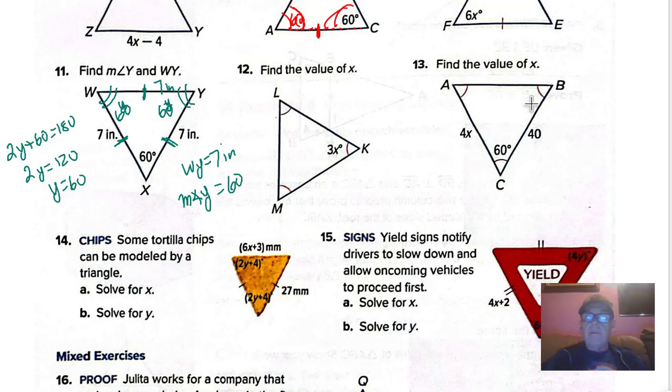So let's get number 13. Find the value of x. Okay, here we have an equiangular triangle. Base angles are congruent, which means that the sides opposite those angles have to be congruent. So we have 4x has to be the same as 40. If x is 10, that's going to make these sides congruent to each other, which they have to be. And we're done. We found the value of x. X is equal to 10 for this one.